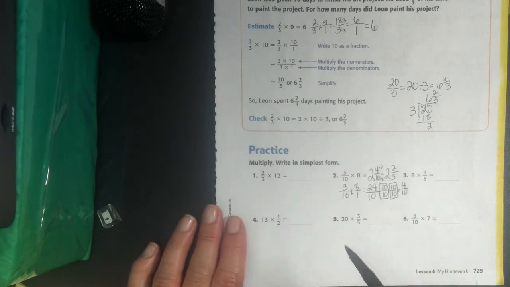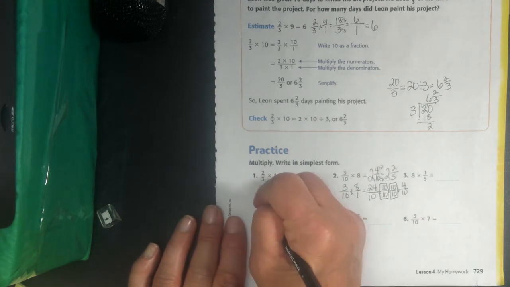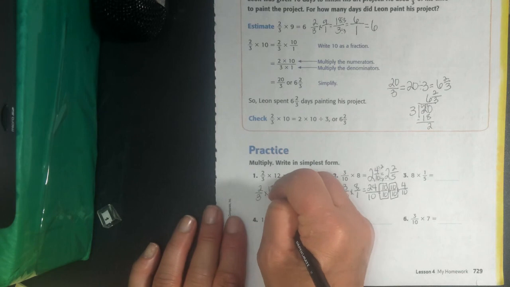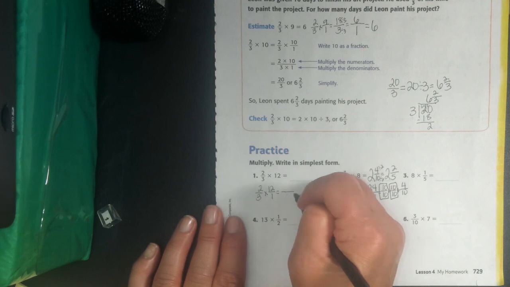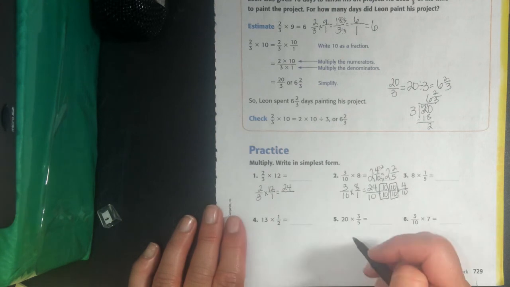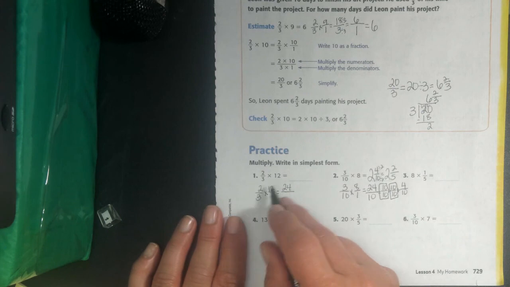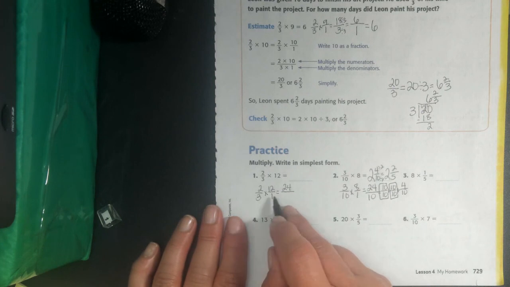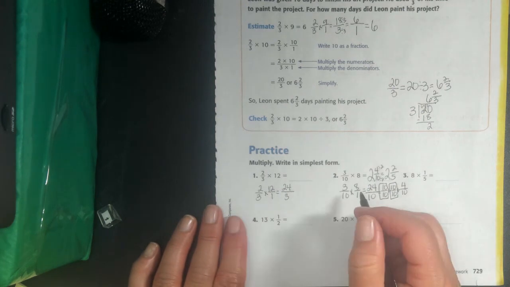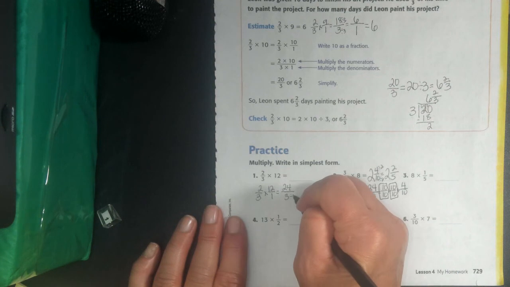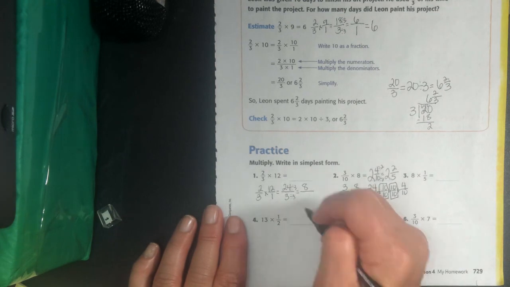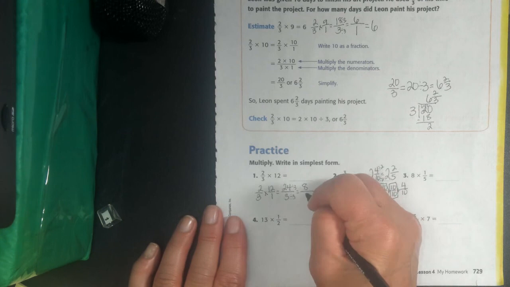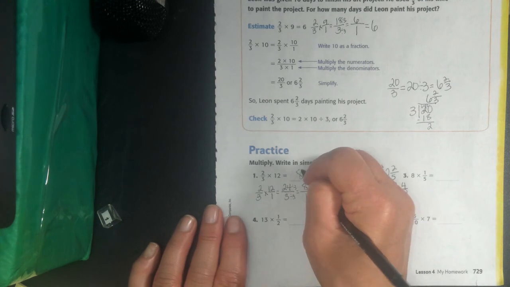So 2/3 times 12. I'm going to say 2/3 times 12 over 1 equals 12 times 2. Right, there's 24 hours in the day. My clock has a 12 on it. 2 times around the clock gives me 24 hours. 3 times 1 is 3. 24 over 3. I'm going to divide my top and my bottom by 3 since both numbers are divisible by 3. 24 divided by 3 is 8. 8 times 3 is 24. 3 divided by 3 is 1. My final answer is 8.